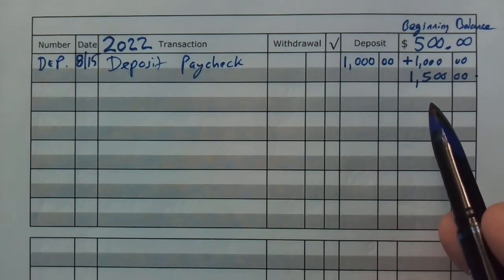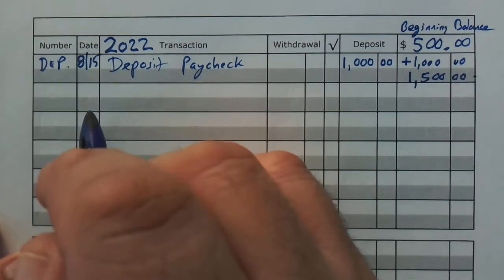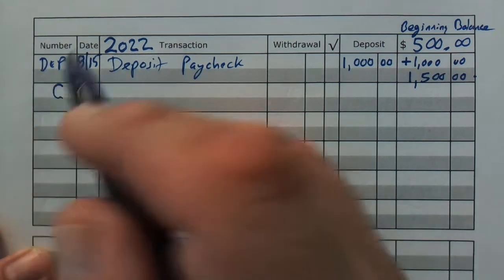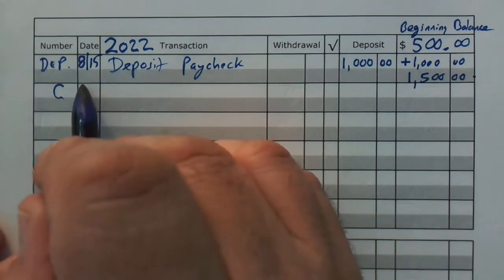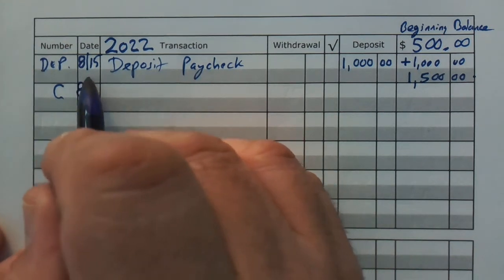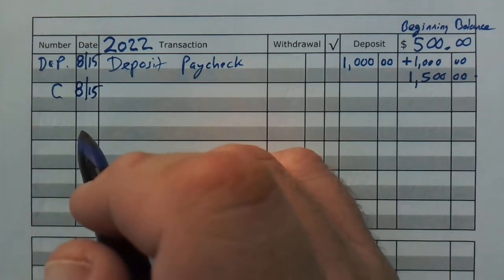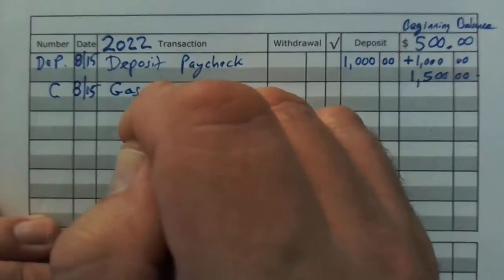Let's say then you go on your way home from work to get some gas and you use your debit card. My abbreviation for that would be just C for card, so I know what kind of transaction it is. And in this case, we're going to say it's the same day. And I would go ahead and write what it is, so I know what this transaction is. Gas for car.